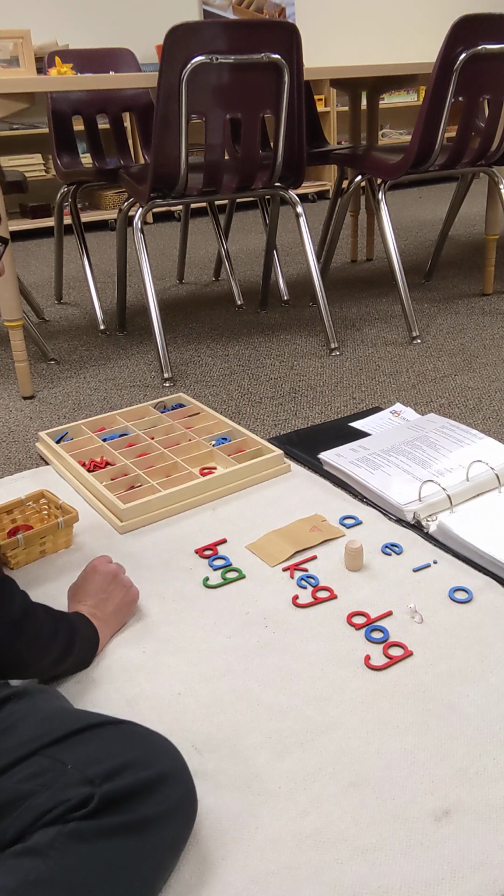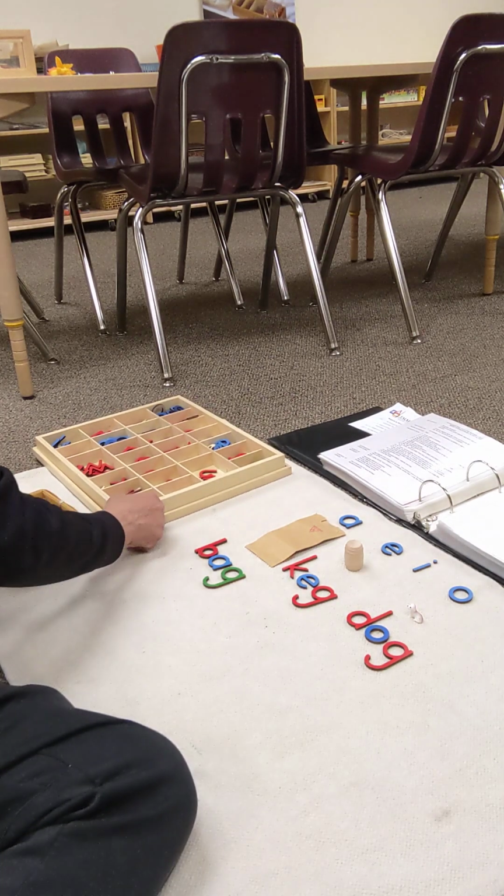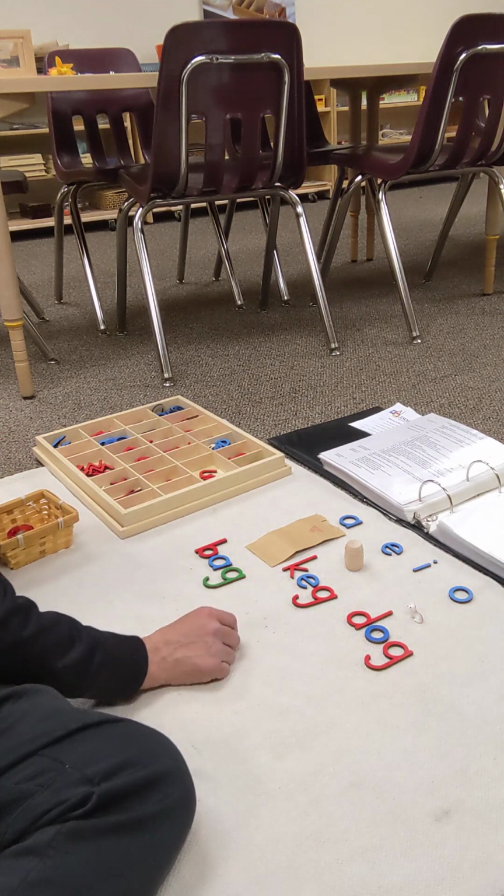Ran out of the red ones. But bag. Okay. What's next?